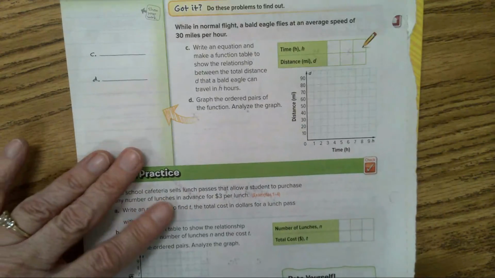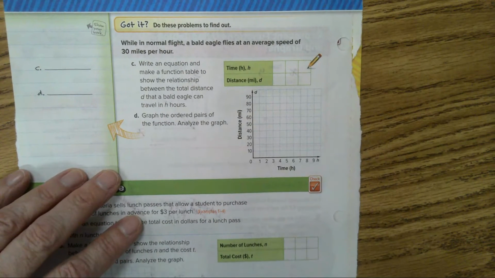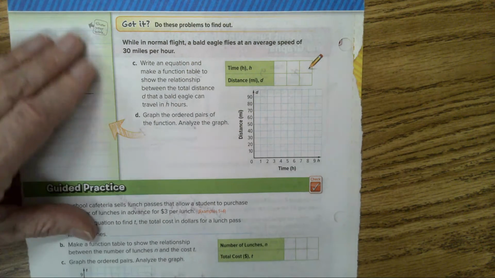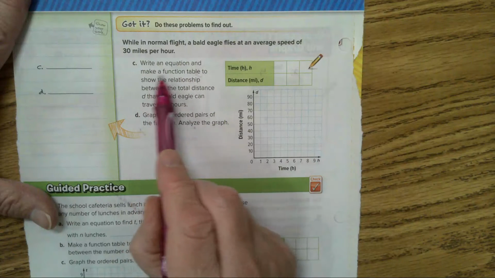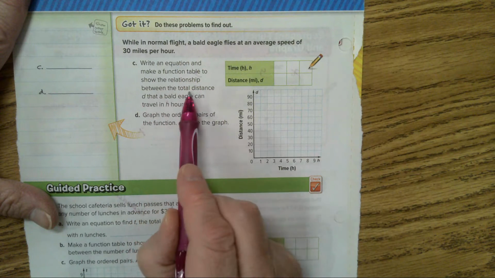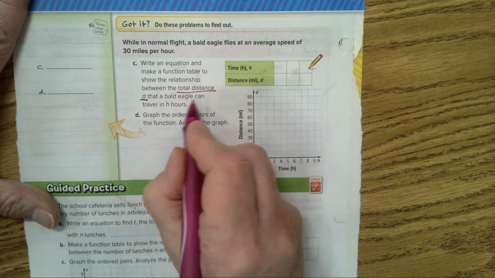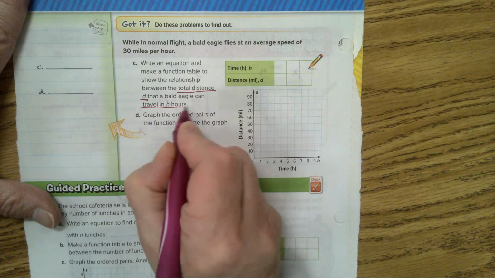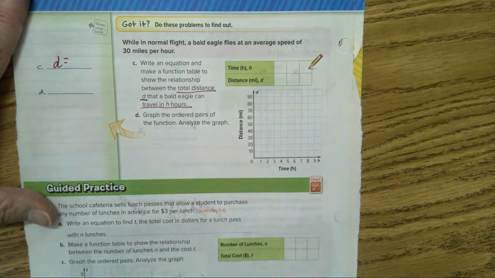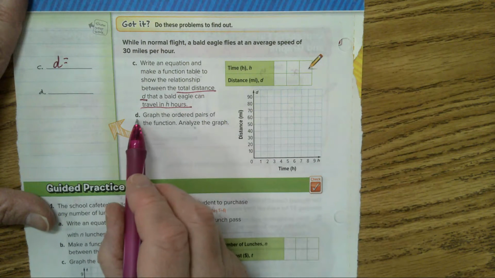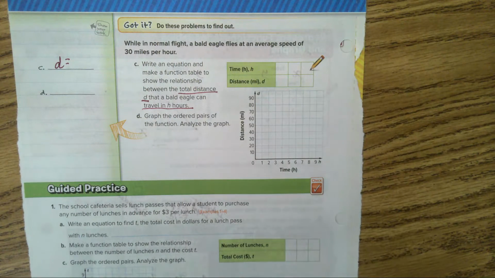Let's go on to page 606. I want you to do this example. It says, while in normal flight, a bald eagle flies at an average speed of 30 miles per hour. Write an equation and make a function table to show the relationship between the total distance d that a bald eagle can travel in h hours. So it's going to be d equals something, okay, because they gave you the variable to use. And then in part d, you're to describe it. Like, is it a crooked line? Is it a straight line? Something like that. So do that right now.